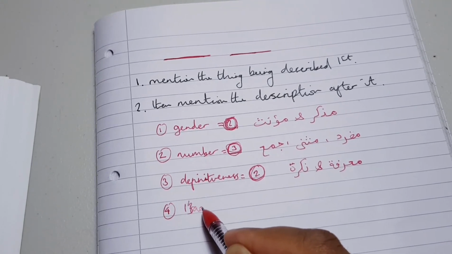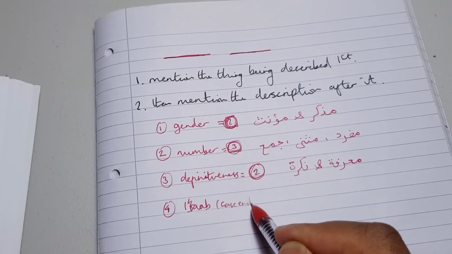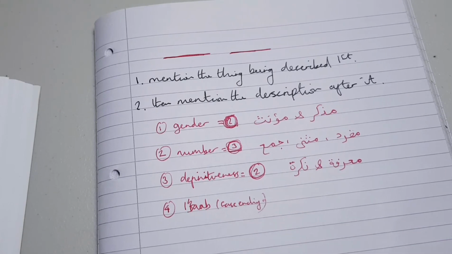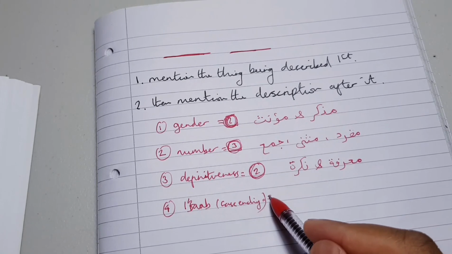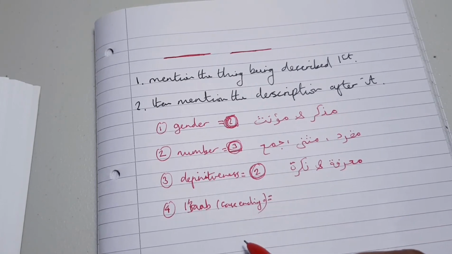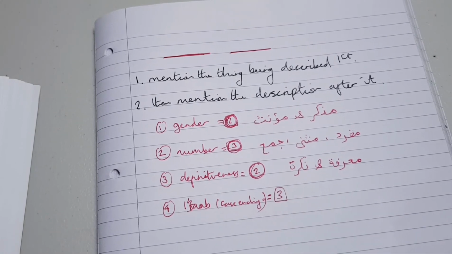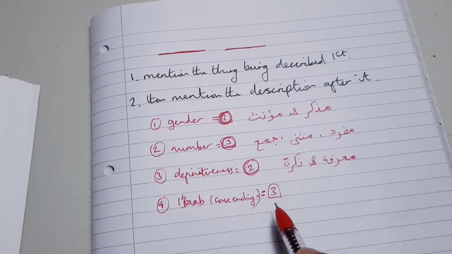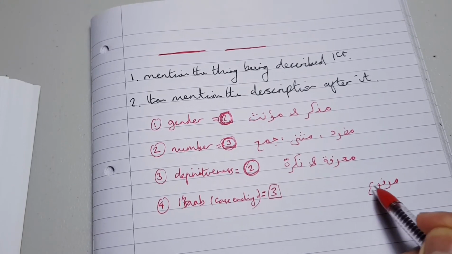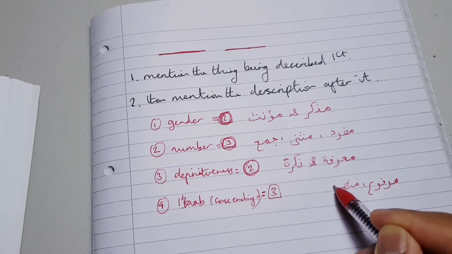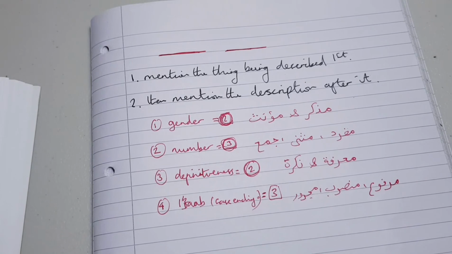In i'rab, case ending. Yeah, i'rab they translate as case ending. The state of the word. Yeah, the states. And how many states did we say the noun has? The mu'rab noun, it has 3 states. If you remember, the mu'rab noun, we have 3 possibilities. It could either be marfu'un, mansubun, or majrurun. 3 states.